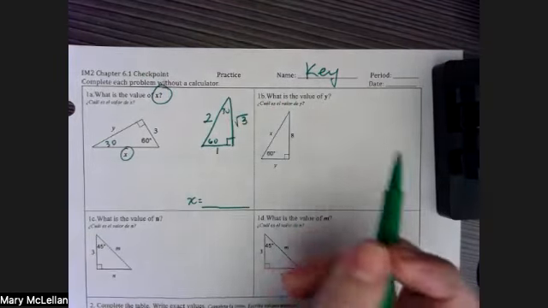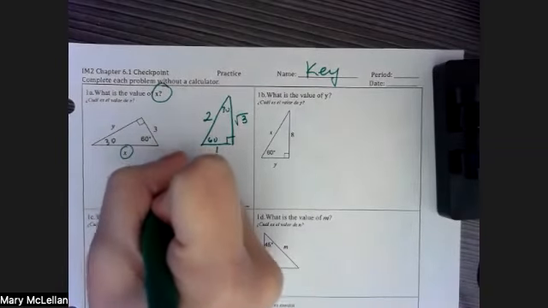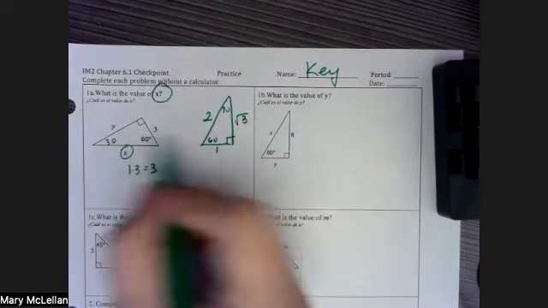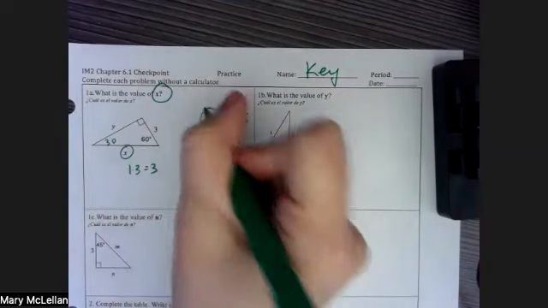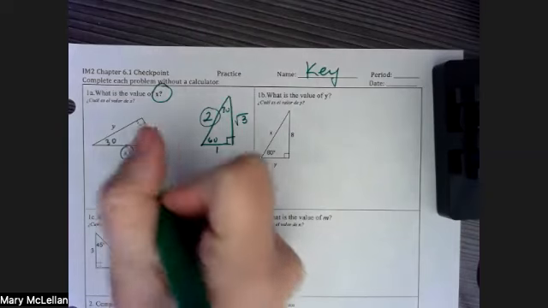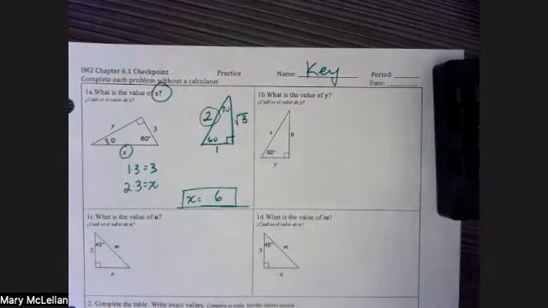And then I can just use a scale factor because I know that 1 times 3 is 3. So I'm multiplying this triangle by 3 to get that triangle. That means that since I'm solving for the hypotenuse, I just need to do 2 times 3 equals that hypotenuse x, and x is going to be the value 6.